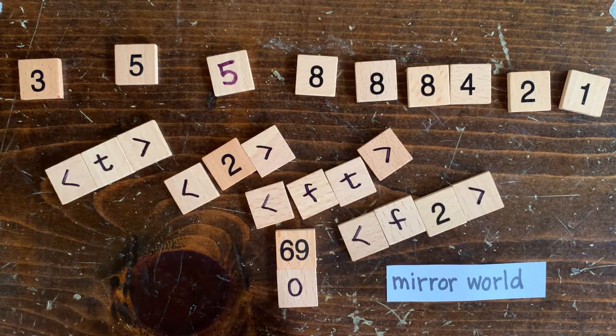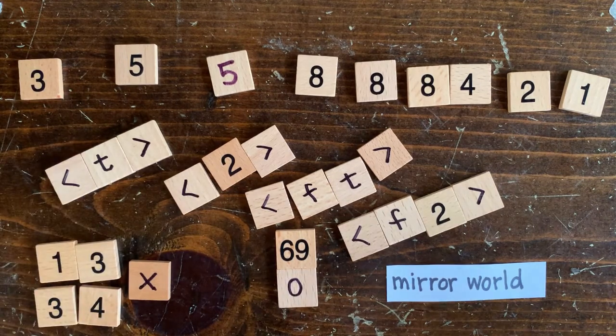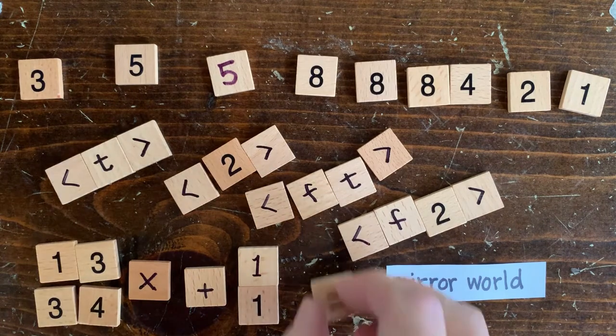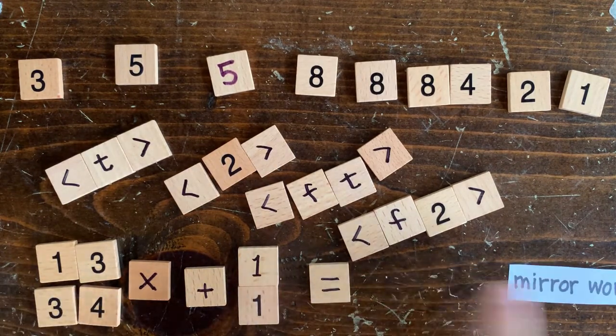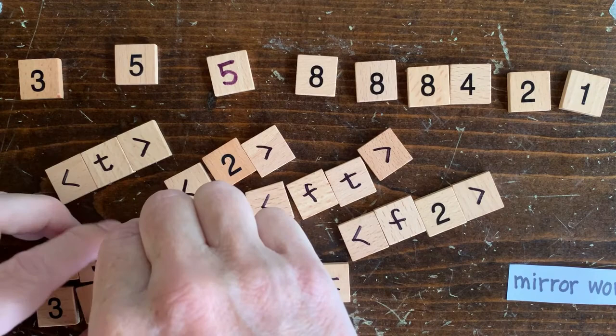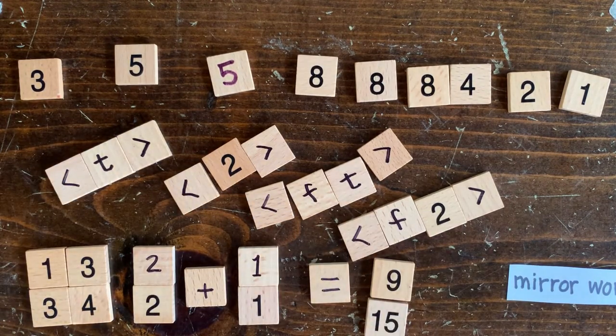So we still assign a simple function to each symbol, but these functions need to map vectors onto vectors. So before we had T as 2x plus 1, now we have T as this matrix times some vector x plus this vector. So for example, T applied to 2, 2 gives 9, 15.